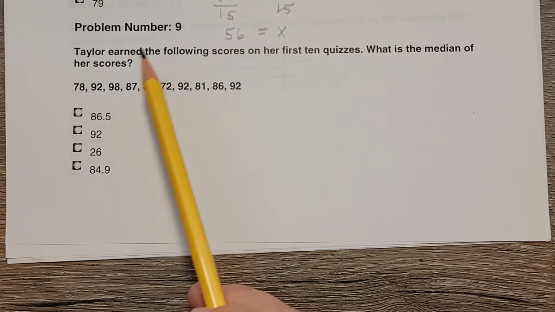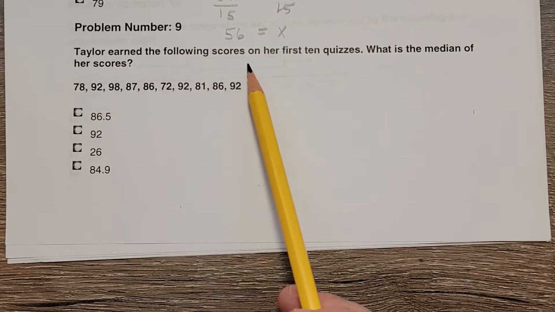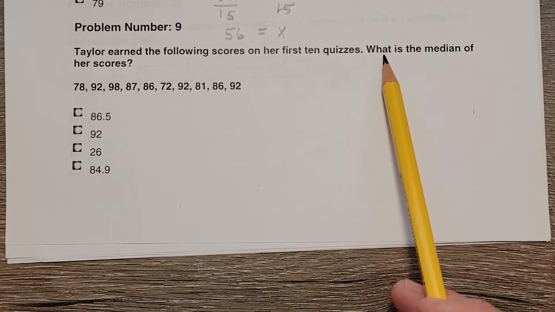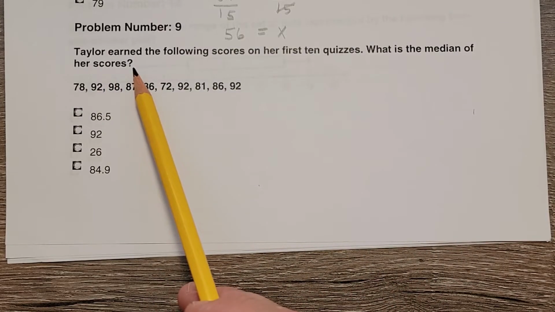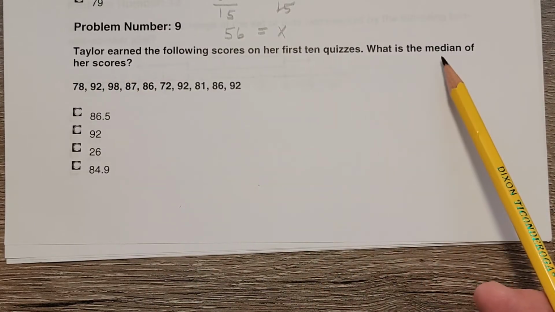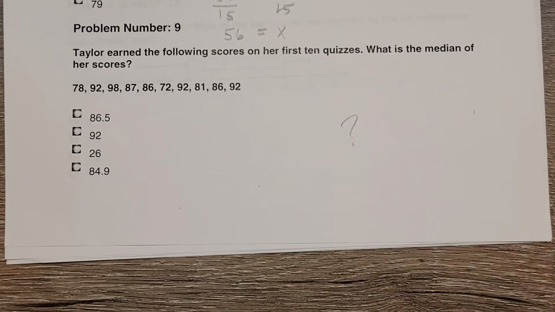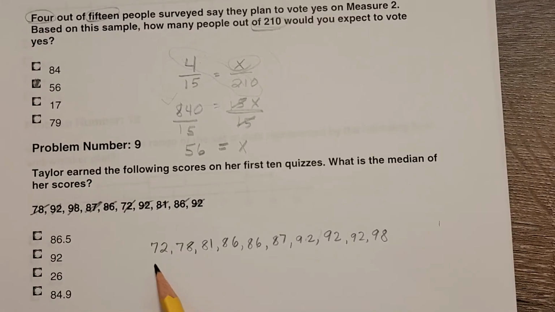Okay, problem number 9. Taylor earned the following scores on her first 10 quizzes. What is the median of her scores? Okay, what do we do if we're looking for the median? Okay, if you said put the numbers in order from smallest to largest, you were right. I like to cross them out as I go, and then I also like to count 1, 2, 3, 4, 5, 6, 7, 8, 9, 10, and make sure my list matches 1, 2, 3, 4, 5, 6, 7, 8, 9, 10, making sure I didn't leave out any numbers.